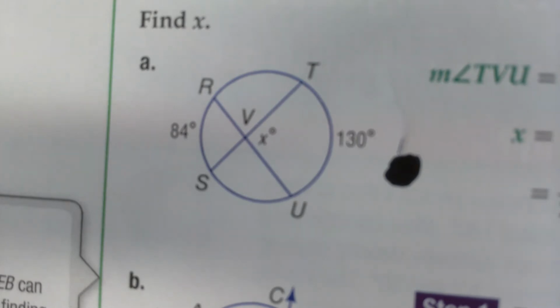Okay, so this theorem says this. I'm going to help you write it down. Everyone sees we're looking for angle x. So everyone write it down: angle x equals 1/2 parenthesis the arc it makes. As you guys can see here, angle x makes this arc, so 130 plus 84.